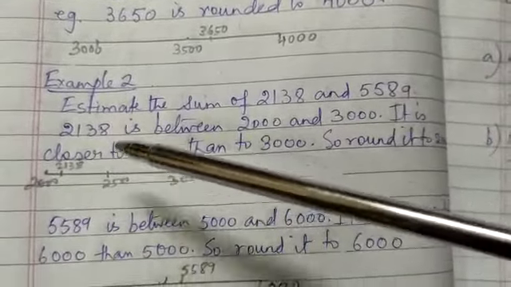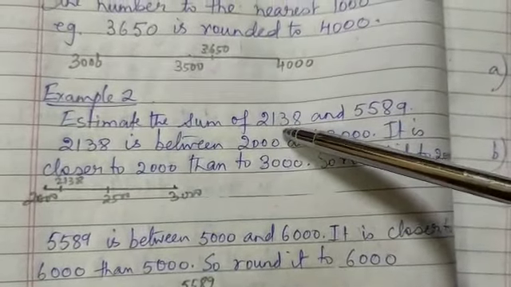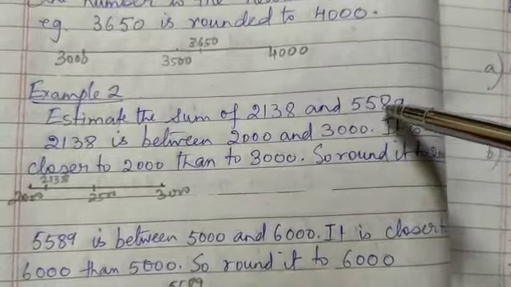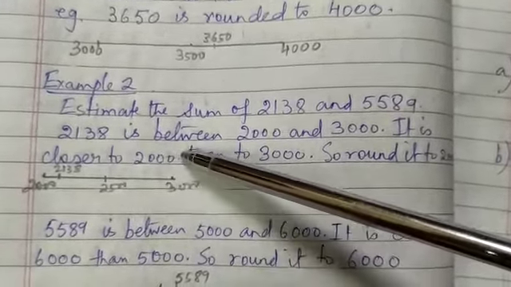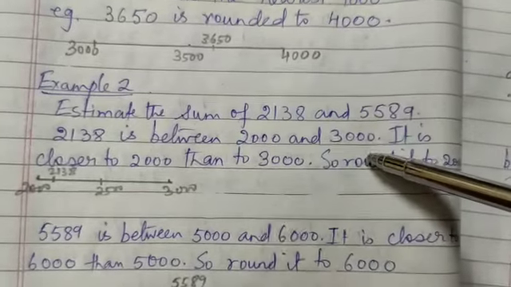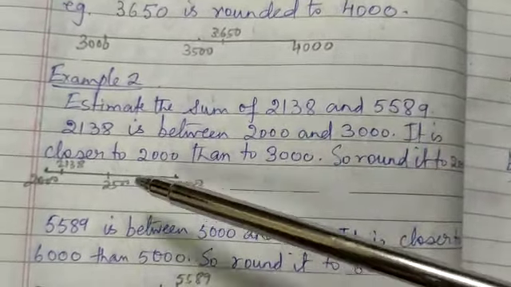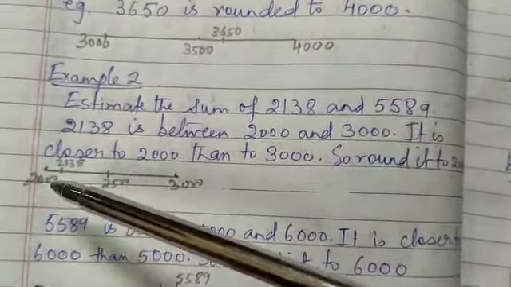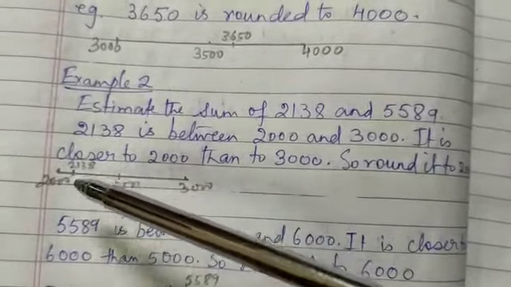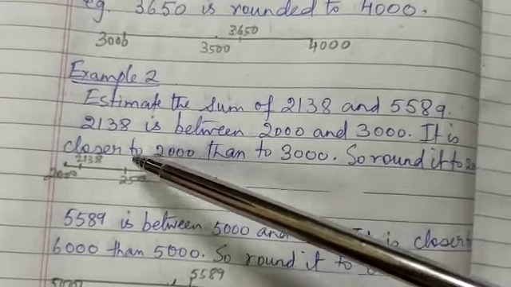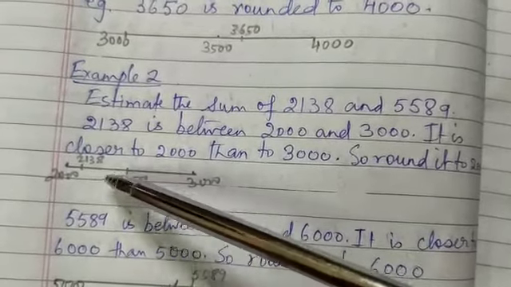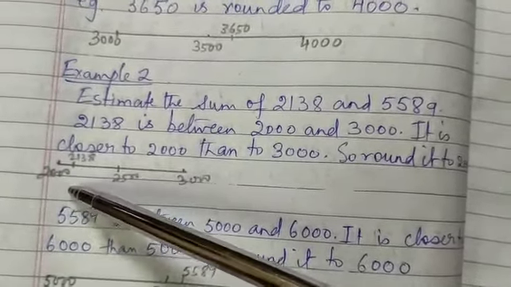Example 2. Estimate the sum of 2,138 and 5,589. Now, 2,138 is between 2,000 and 3,000. It is closer to 2000 than to 3000. The midpoint is 2500. So we round it off to 2000.